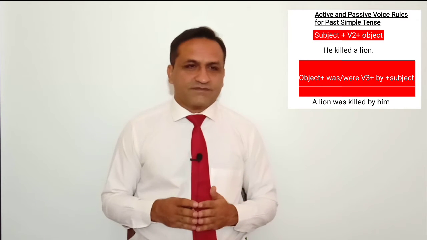Active and passive rules for past simple tense. First of all, we have subject, then second form of the verb, and then the object. For example, he killed a lion. Here you see we have used second form of the verb in an active sentence of the simple past tense. Now let's convert this active sentence into passive one.